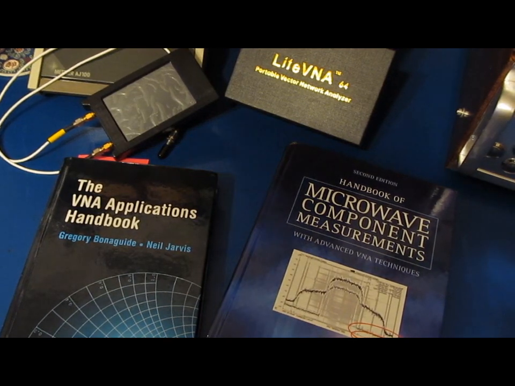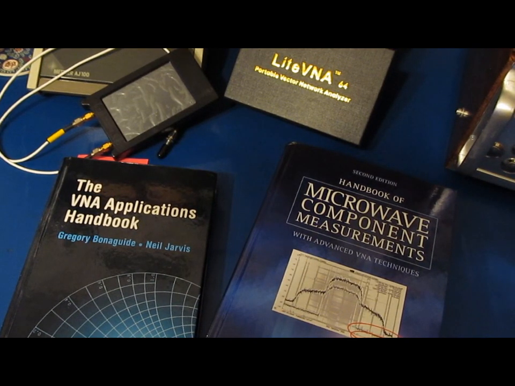Hello again and welcome. I've integrated the new eye diagram feature into my Solver software, so I thought today we could go over how that works, and then we can run a few experiments with the LiteVNA as well.